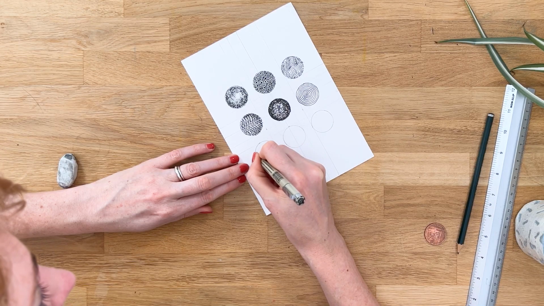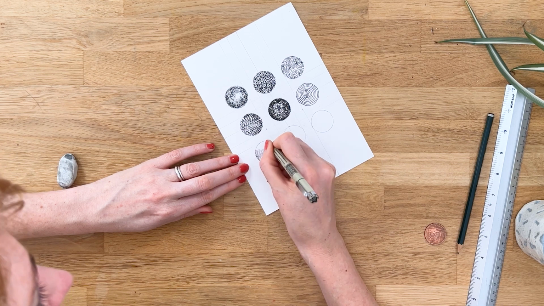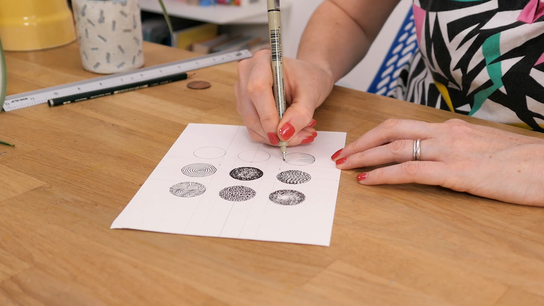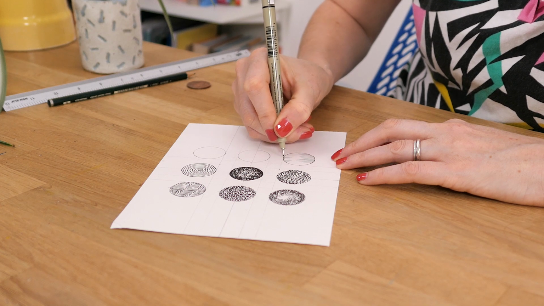As if it's a sphere. It sort of feels like it's spinning.